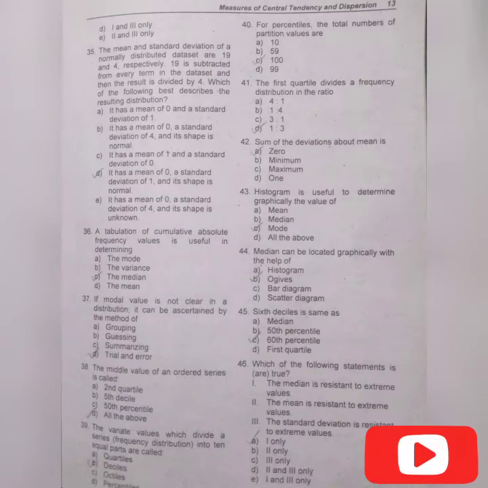40. The total number of partition values are A 10, B 59, C 100, D 99. The right answer is 99, because in percentile we divide the data in 100 parts. 41. The first quartile divides a frequency distribution in the ratio A 4:1, B 1:4, C 3:1, D 1:3. The right answer is 1:3. Quartile 1, 2, 3, and we find 3 quartiles.